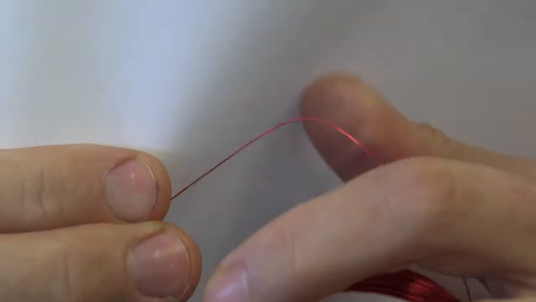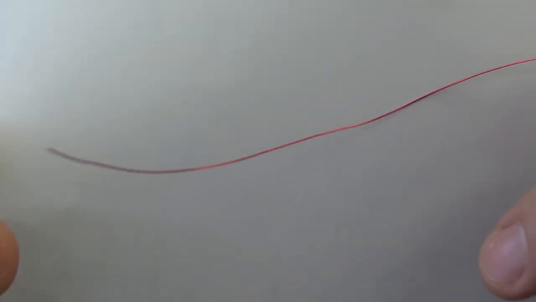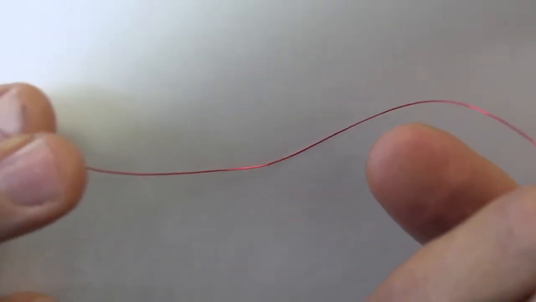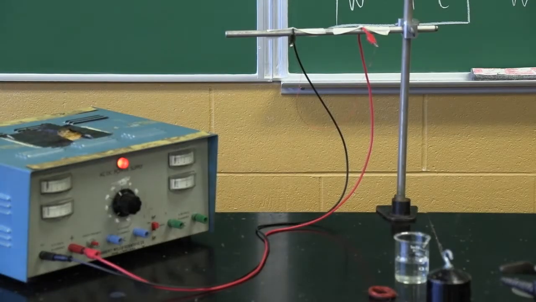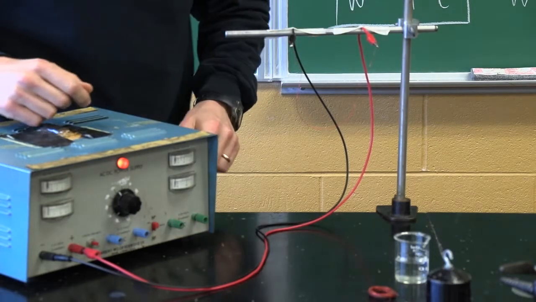So what I had to do first when I set this demonstration up is I had to scrape the wire clean at the very end of that insulation on both ends so that the alligator clips would successfully make a connection. So right here, this is cleaned off wire at the alligator clips.